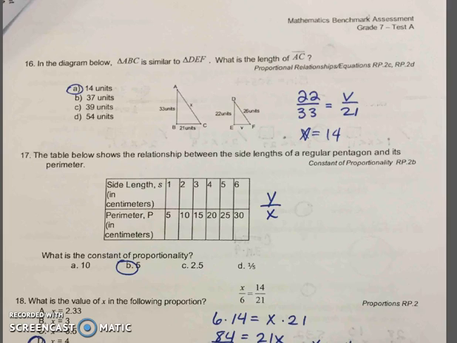We're going to set up a proportion by comparing our ratios. So one of the ratios we can compare is 22 versus 33. So the second triangle over the first triangle. Second over first equals second over first. So 22 over 33 equals V over 21. And that gives us just enough information to find the side V. Okay, so we're going to cross multiply and divide. 21 times 22, divide by 33, and we find that V equals 14.